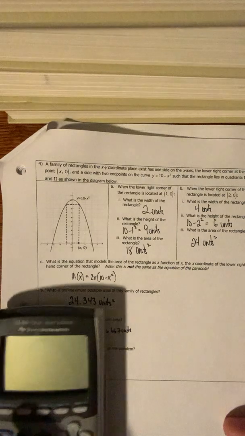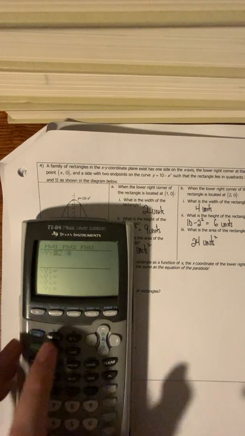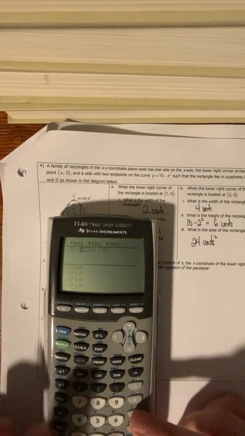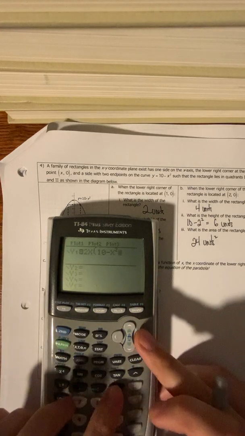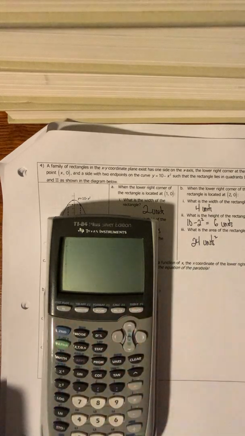All right. What else we got here? All right, this one's kind of neat. I said the last one was going to be my last one, but I'm having too much fun, so I'm not going to stop. We have this one over here. This one's going to look pretty nice in the window. So if you go up here and we type in what we just saw, which was 2x times 10 minus x squared, close it off, and then hit the graph button over here.